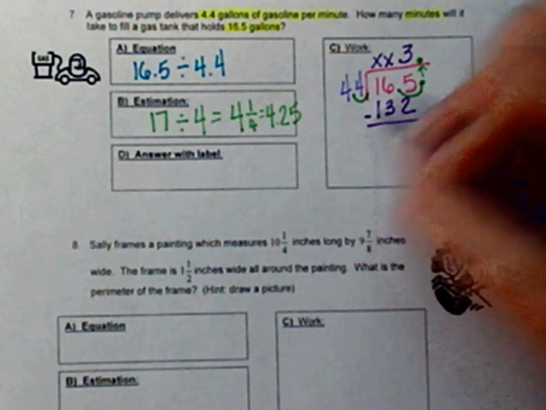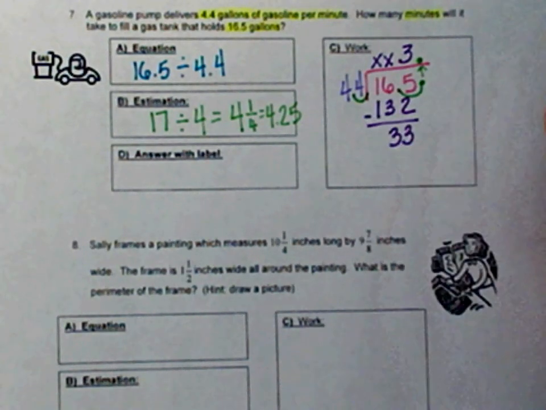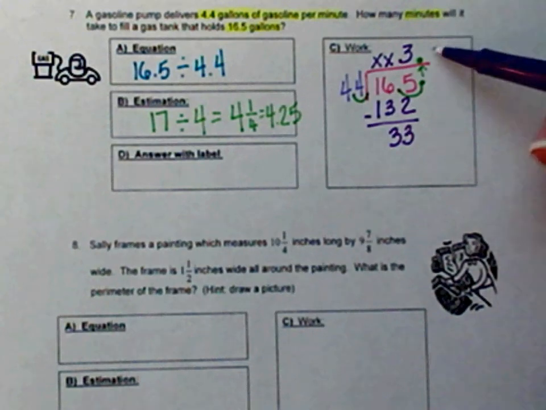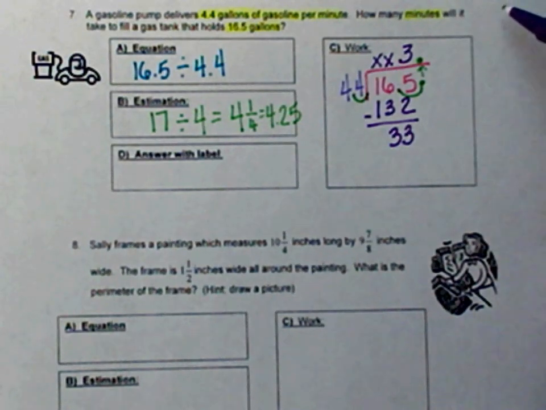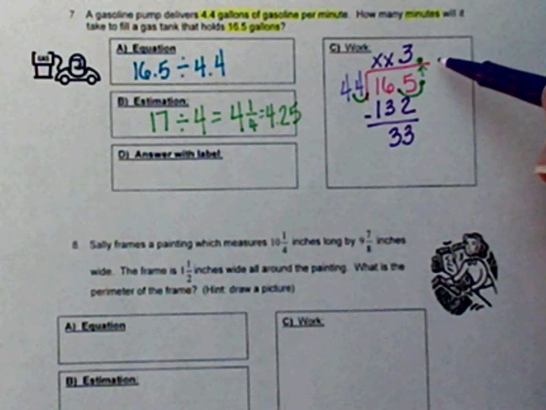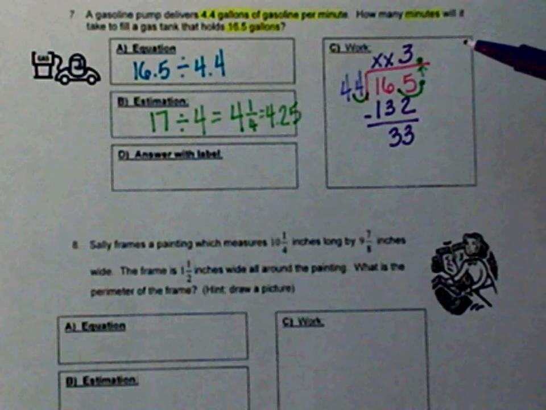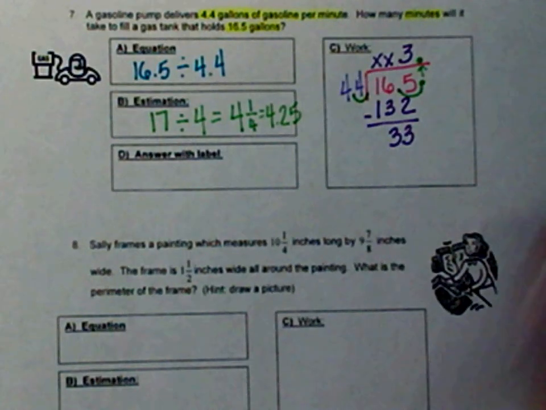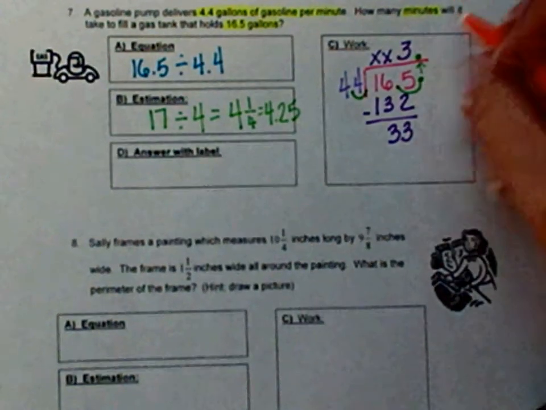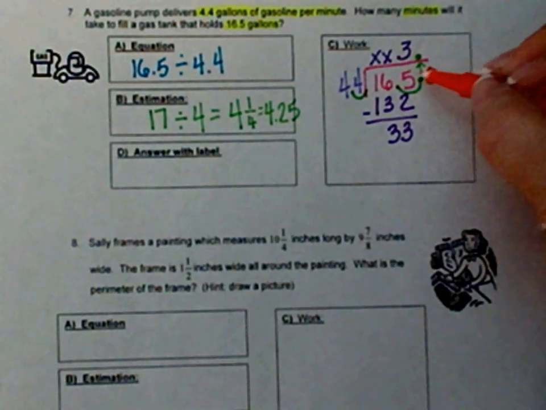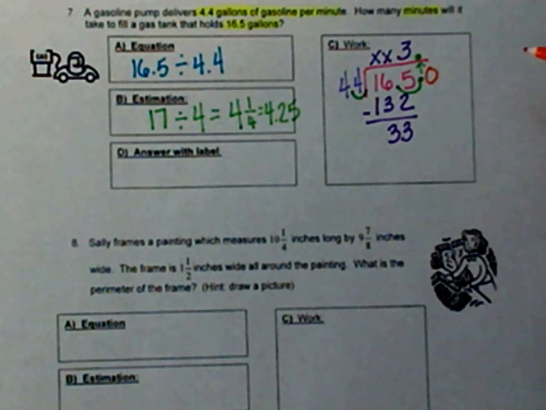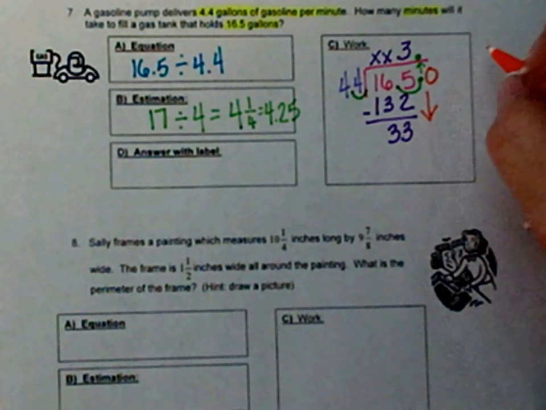So I notice 44 cannot go into 1. 44 cannot go into 16. But it can go into 165 3 times. 3 times 44 is 132. Subtract, I get 33. Now, I can either leave it as 33 over 44, reduce my fraction, which I could do easily. I could also add zeros to the end to make my number grow, much like when we divide up into fractions and we add zeros to make it grow. Let me show you what I'm talking about.